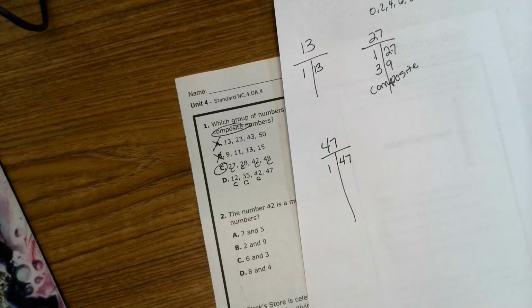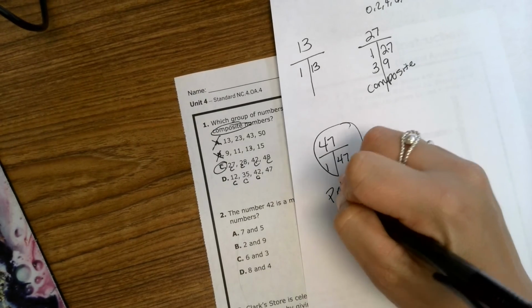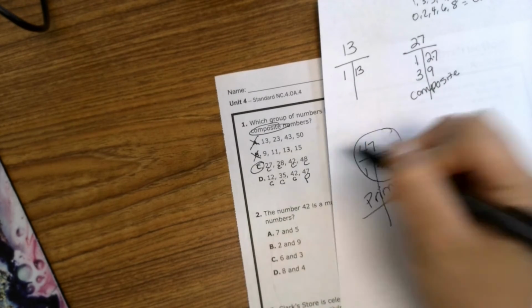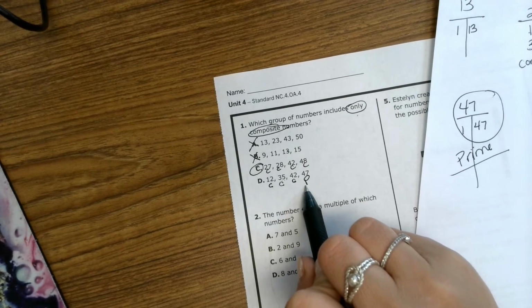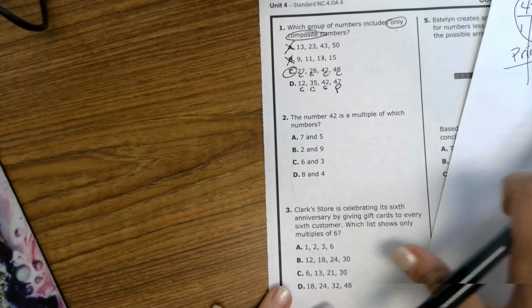Five's no. There is nothing. Therefore, 47 is prime because there's only that number times 1. So that is prime. So for number 1, we're looking for only composite. That's why it could not be D, because D has a prime number in it. Okay? Let's look at number 2.